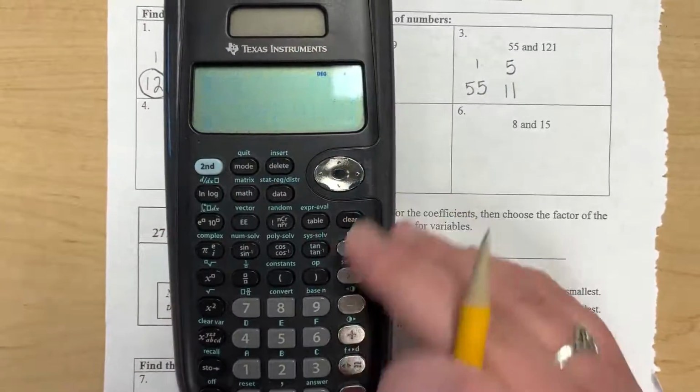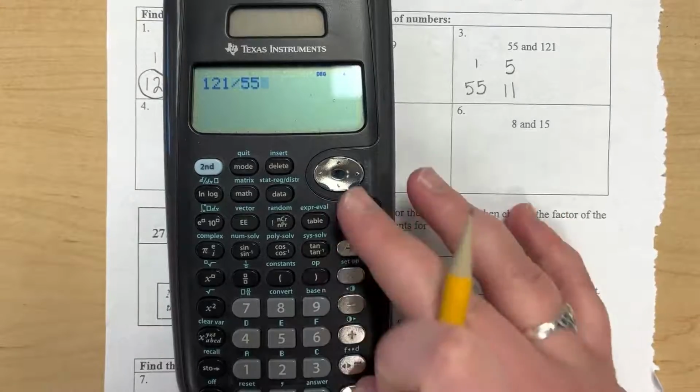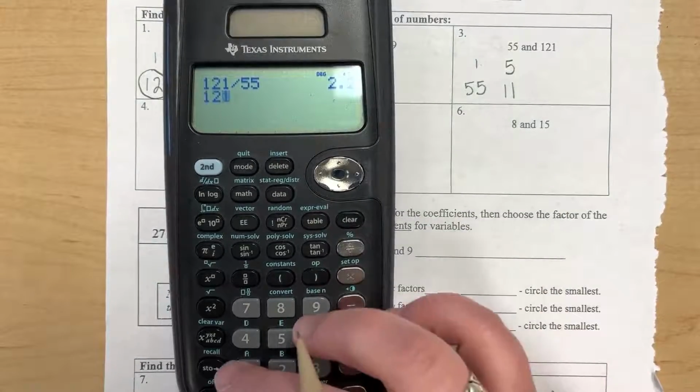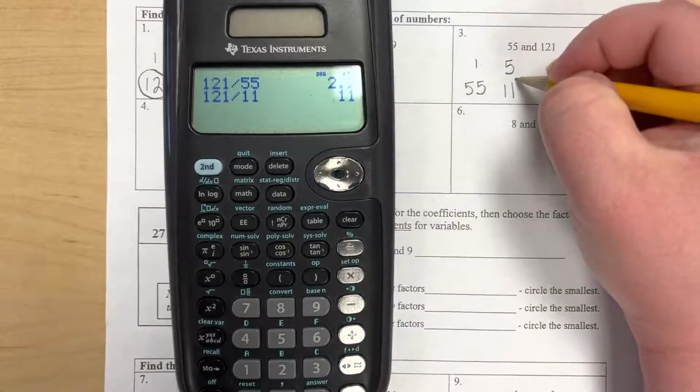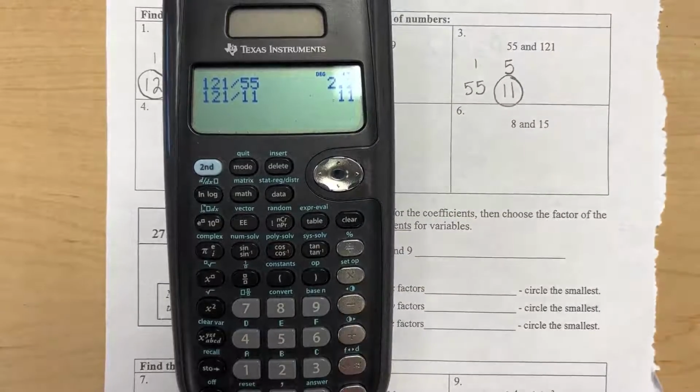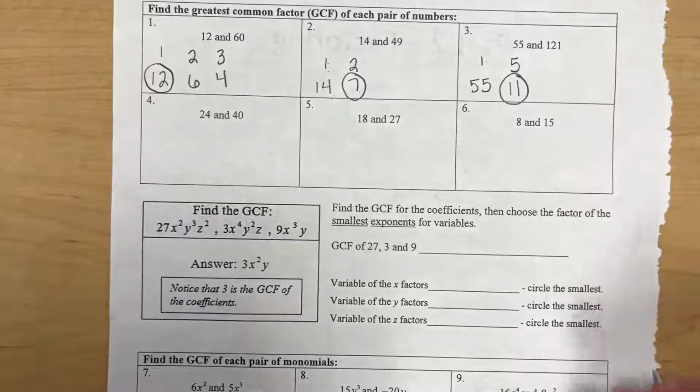So 121 divided by 55 does not work. But I do know that 121 divided by 11 works. So 11 is my GCF. All right, so I'm going to leave the last 3 for you to try on your own.